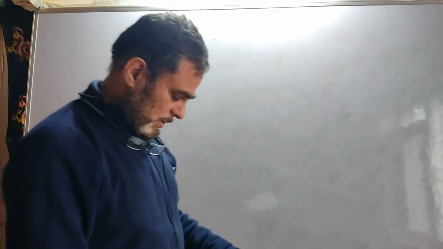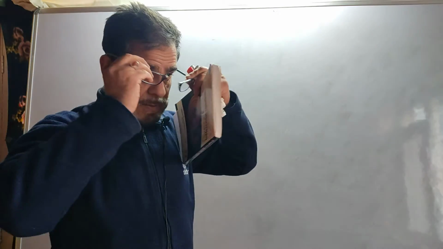It is a very interesting book, but it contains some topics which we don't have in the JK syllabus. However, you will have this book in other north states of our country. I have some questions from this book. I will take some questions for application and you will do the questions accordingly.